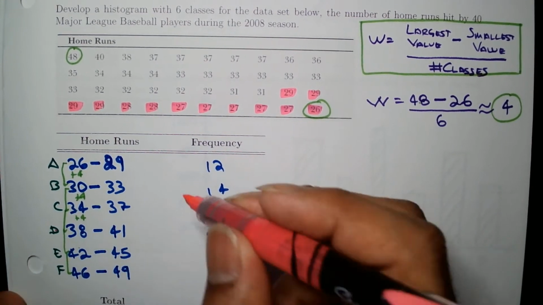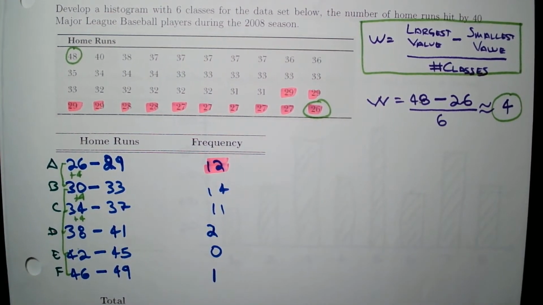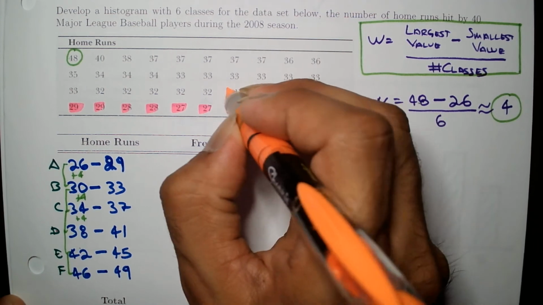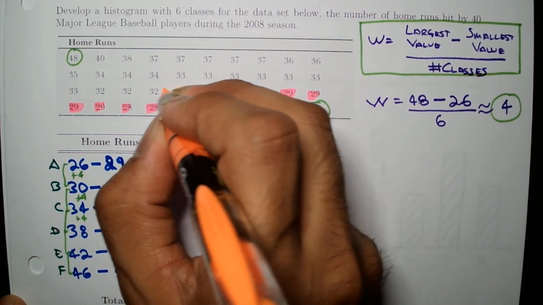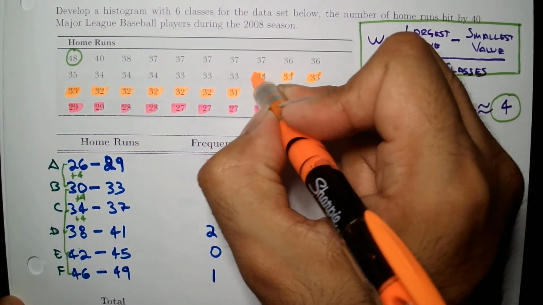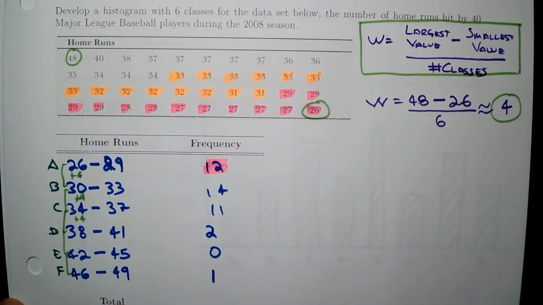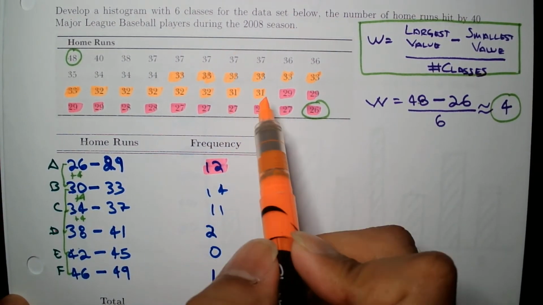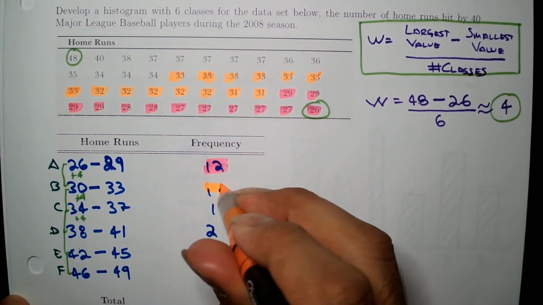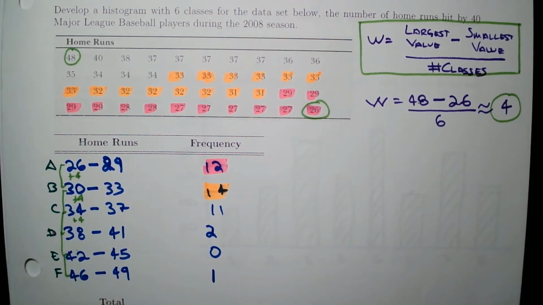So I'm going to use a different color to label. Everything between 30 and 33 inclusive, well, there's no 30, so I'm going to go 31, 31, 32, 32, 32, 32, 32, and there's a 33, 33, 33, 33, 33, 33. So how many do we have? 1, 2, 3, 4, 5, 6, 7, 8, 9, 10, 11, 12, 13, 14, which are recorded there.